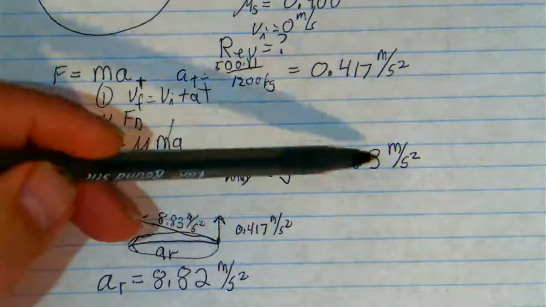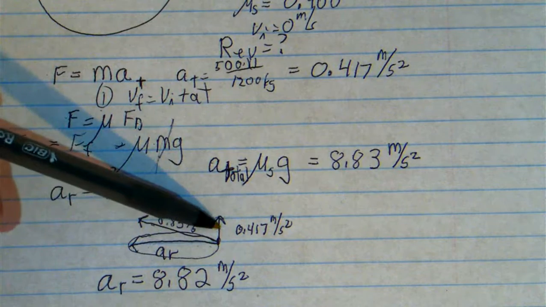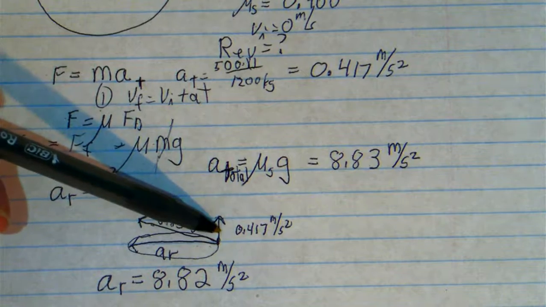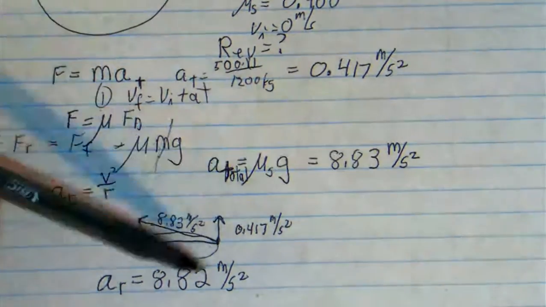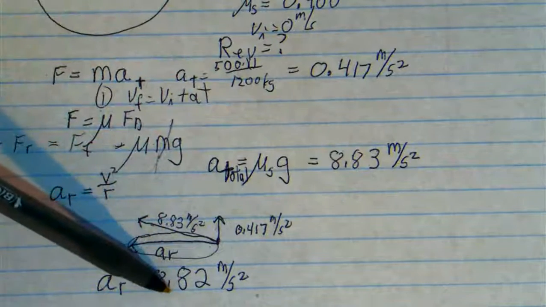So there you have it. If the tangential acceleration were greater in magnitude, then this difference would be greater as well.